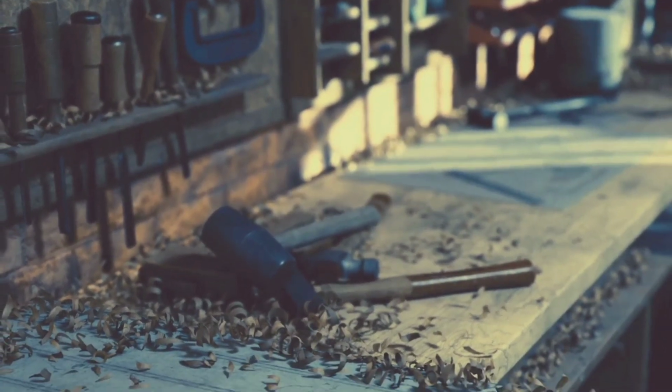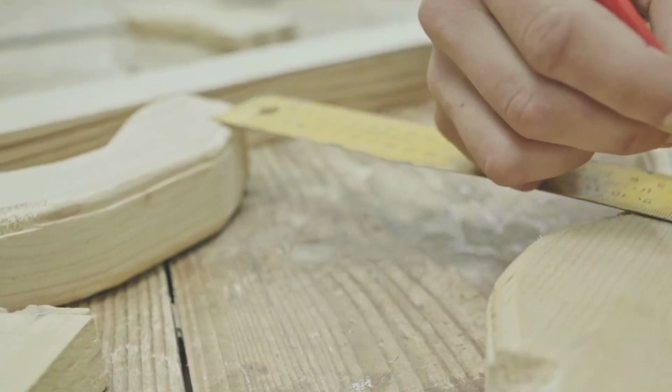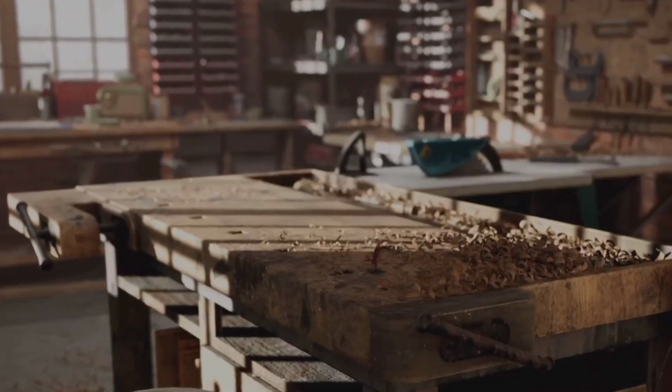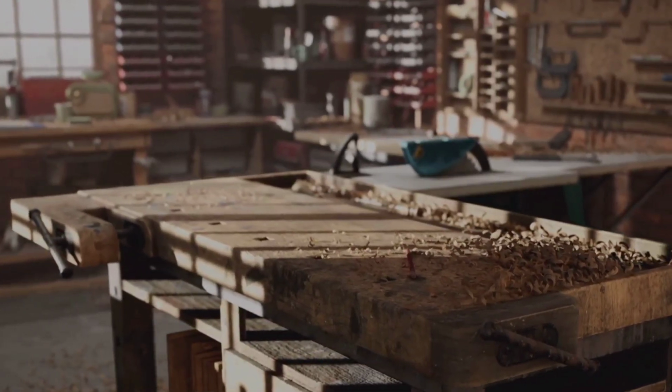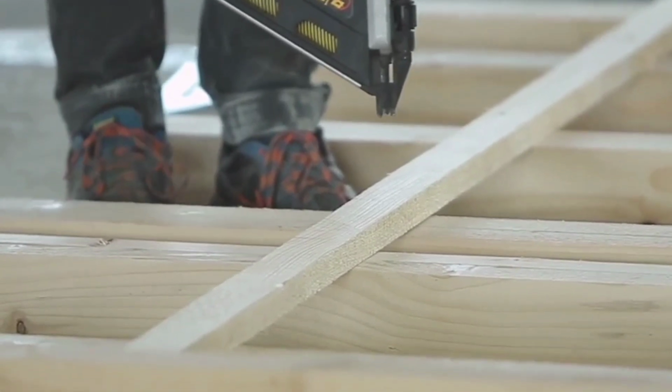Let's take woodworking as an example. It's a hobby that combines creativity, precision, and a deep understanding of materials and techniques. From selecting the right wood to mastering intricate joinery, woodworking presents a multitude of challenges that can benefit from the Feynman technique.